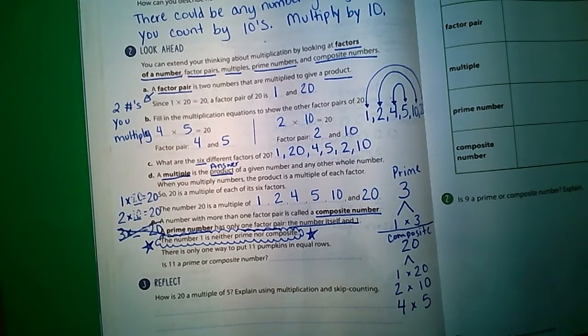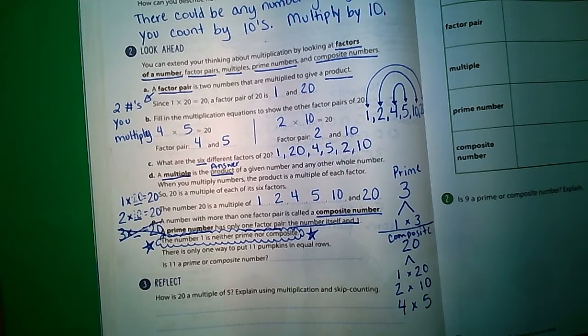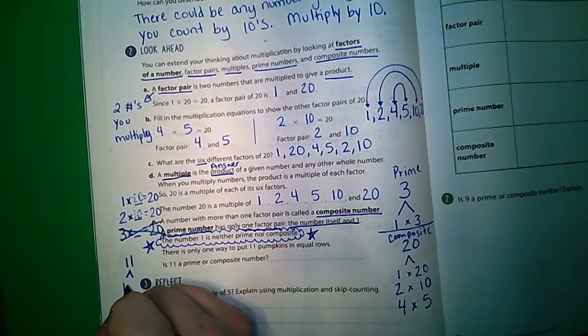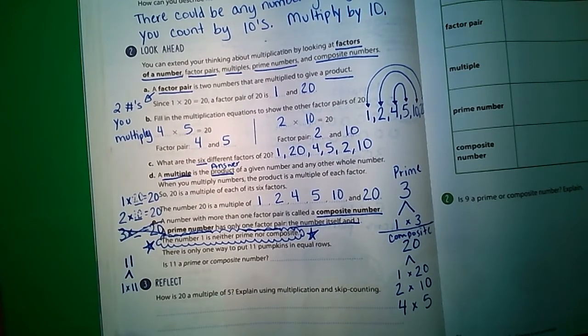There is only one way to put 11 pumpkins in equal rows. Is 11 a prime number or a composite number? So if you take the number 11, you always have 1 times itself. So you always have 1 times 11. Can you do anything else to get 11? Think about that for a second.